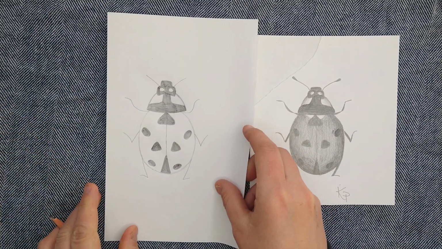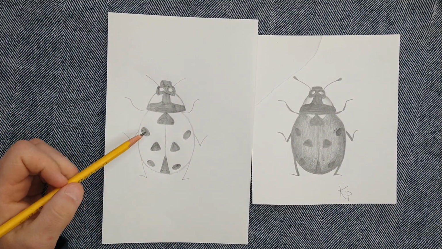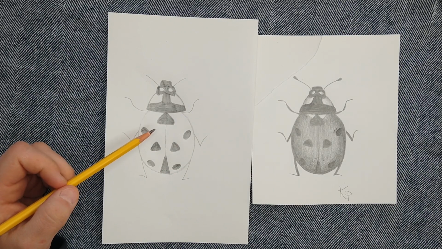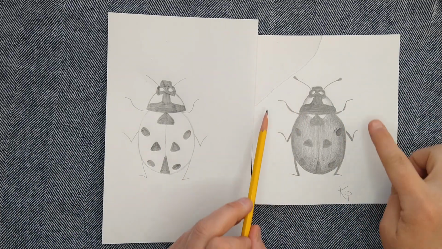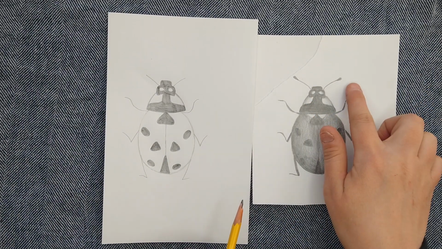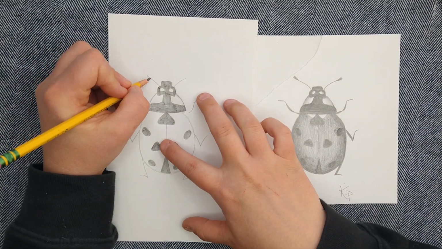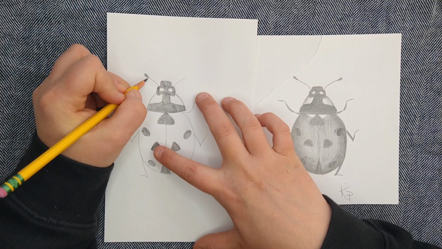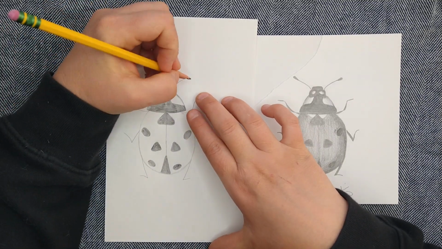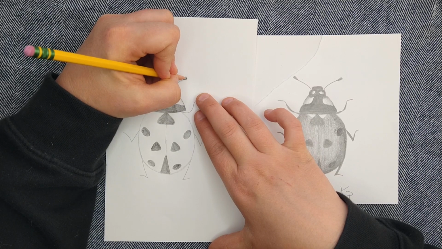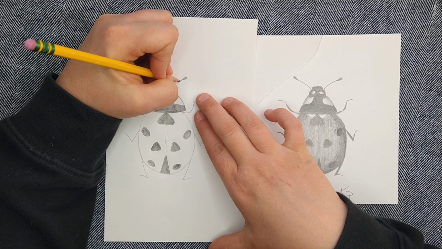All right. So now before we go in with our shading of what will be the red, but in a shade of gray, we're going to go in and update the details of our legs. So we have a little bit of a teardrop at the end of the antennae. So we're going to create a little bit of a teardrop at the end and then go over it with a little bit more of a line to thicken it up a little bit. Almost looks like a Q-tip.